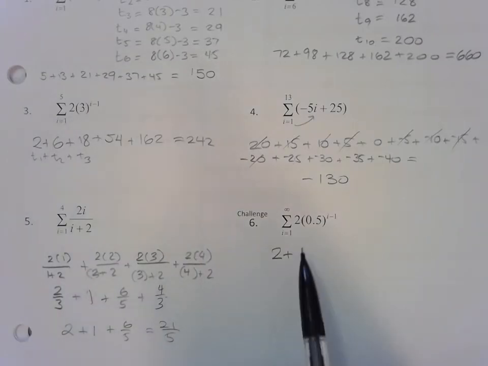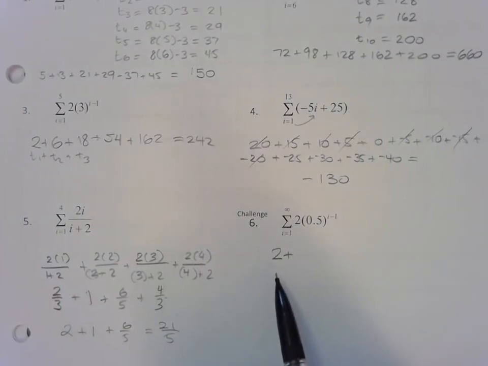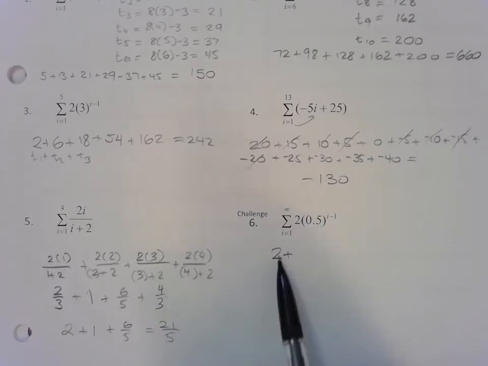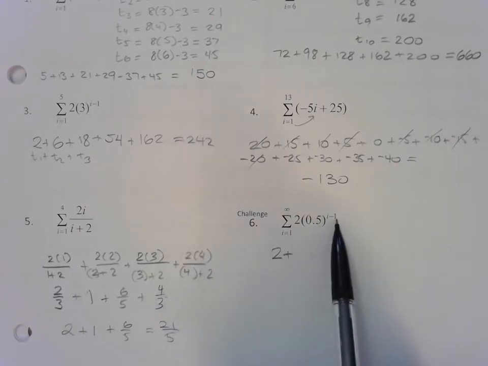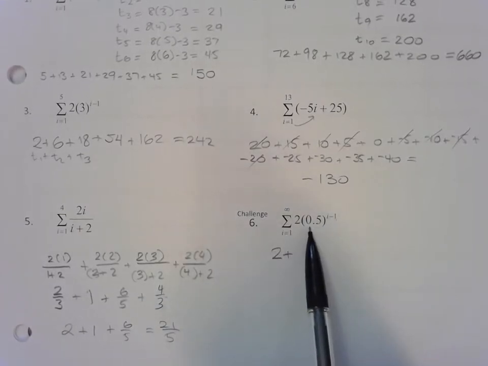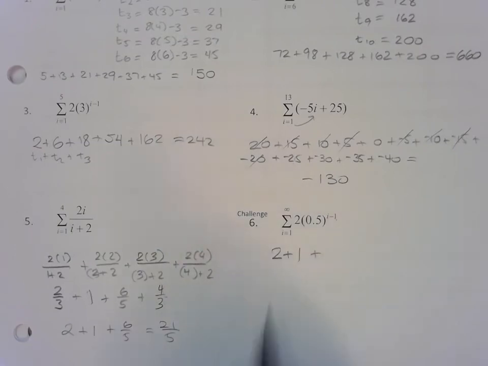Let's see if we add the first two terms together what the sum might be. Plug in the value of 2 for the index. 2 take away 1 is 1. 1/2 to the first is a half, and 2 times a half makes 1 whole. So if I added the first two terms together, that would make a sum of 3. So I know my sum has to be bigger than 3 because I'm going to add to it.